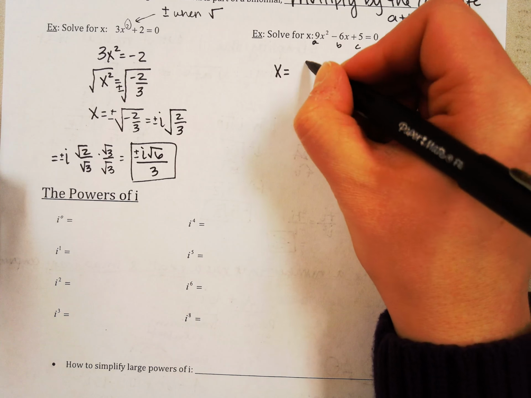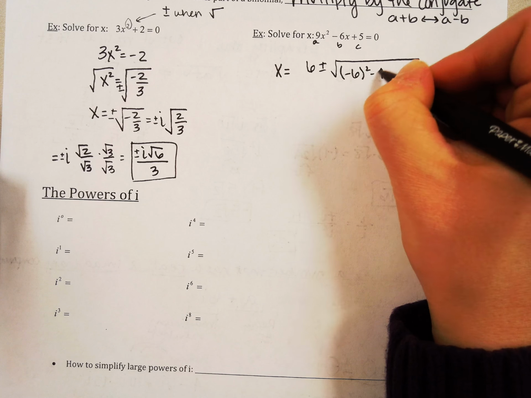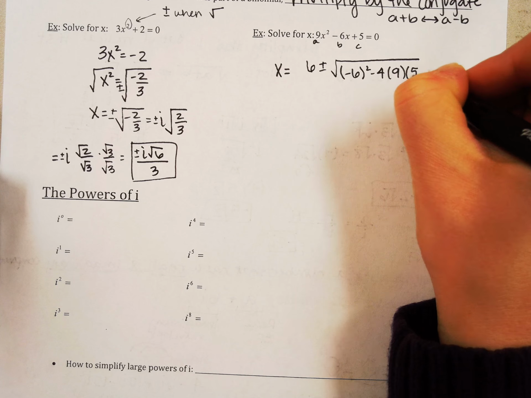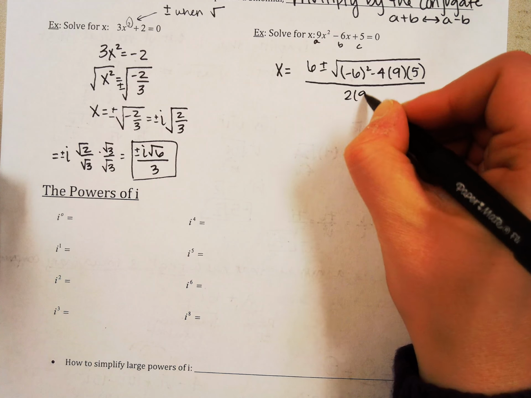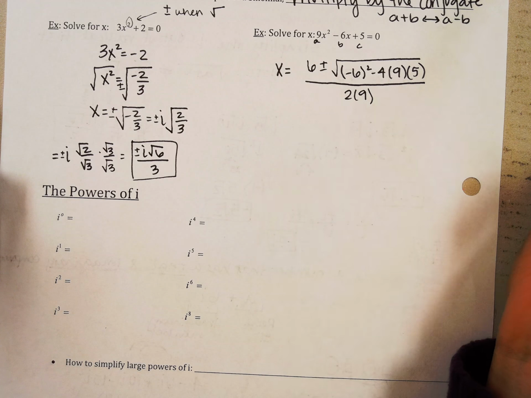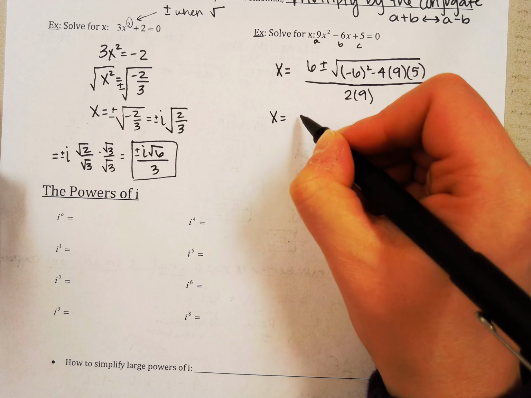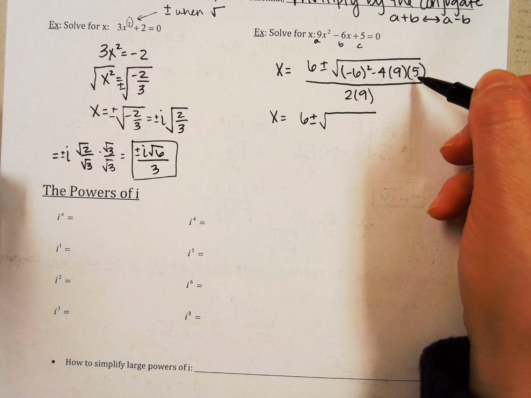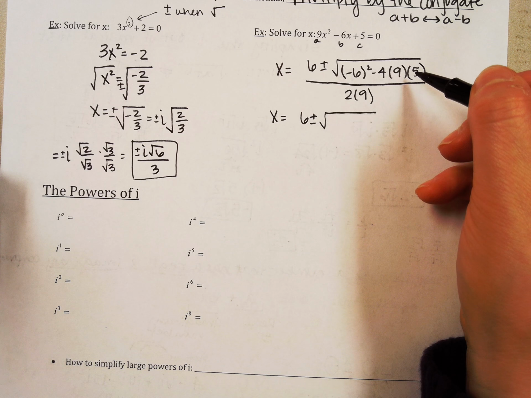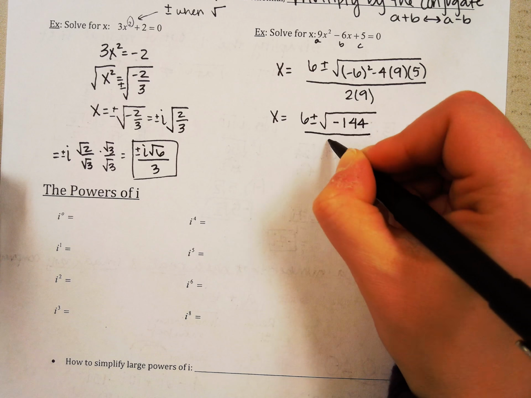So opposite of b would be positive 6 plus or minus the square root of b squared, negative 6 squared, minus 4 times a, which is 9, times c, which is 5. And that's all over 2 times 9. Again, I always like to type all this stuff underneath the square root into my calculator. And if you do that, you'll have 36 minus 36 times 5, which is 108, I think. So that'll end up being negative 144 over 18.